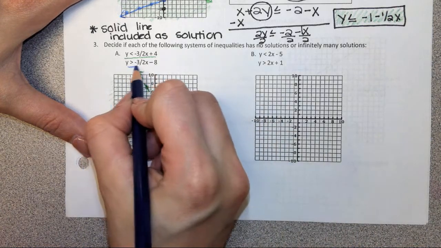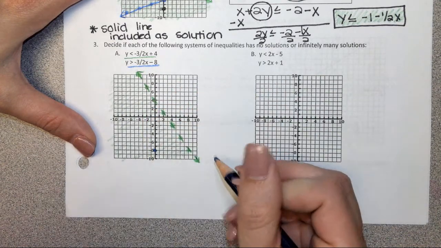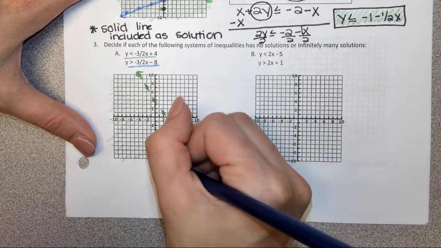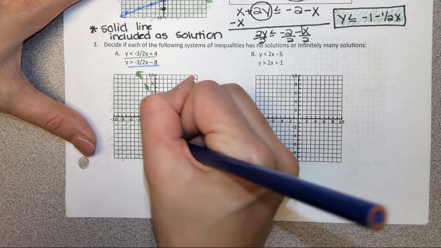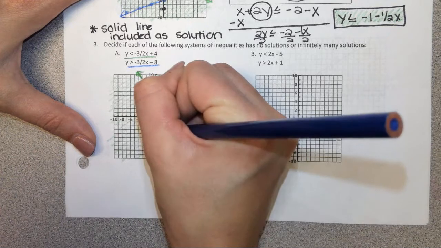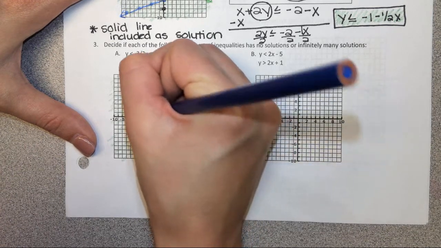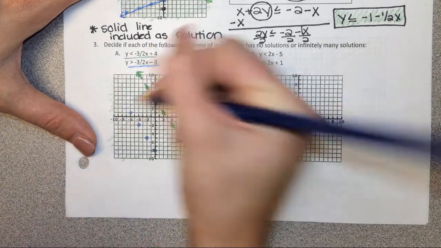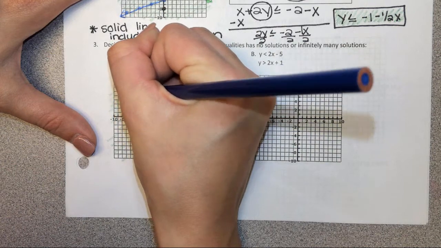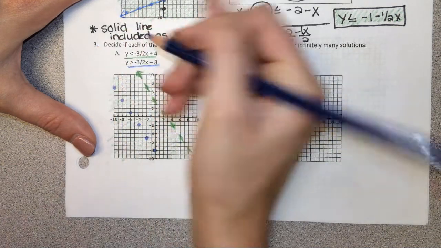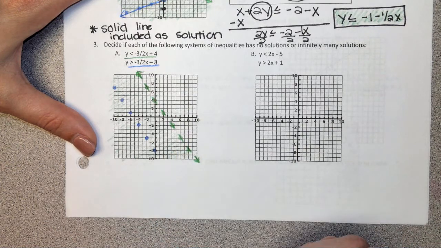Okay, do my second equation. This time I start at a negative 8, and I'm moving the same slope. We go down 3 and right 2, that goes off the graph. So I'm going to go up 3 and left 2. Now, how did I know before I even started plotting these that they were parallel? It's because they have the same slope. So these two lines are parallel.